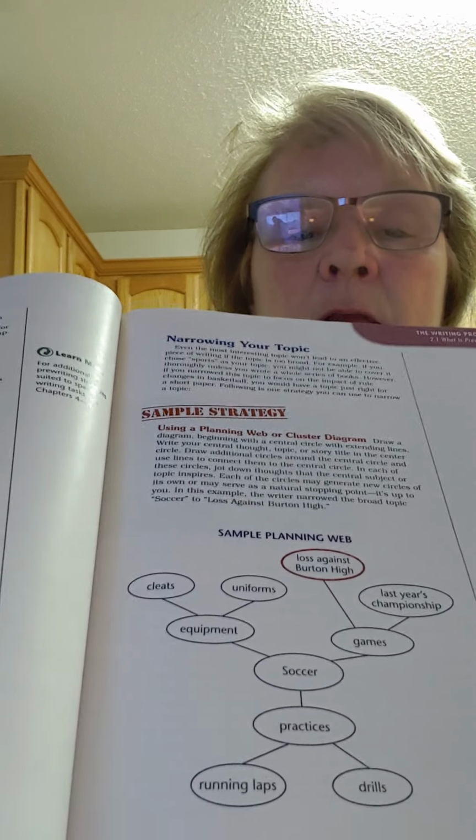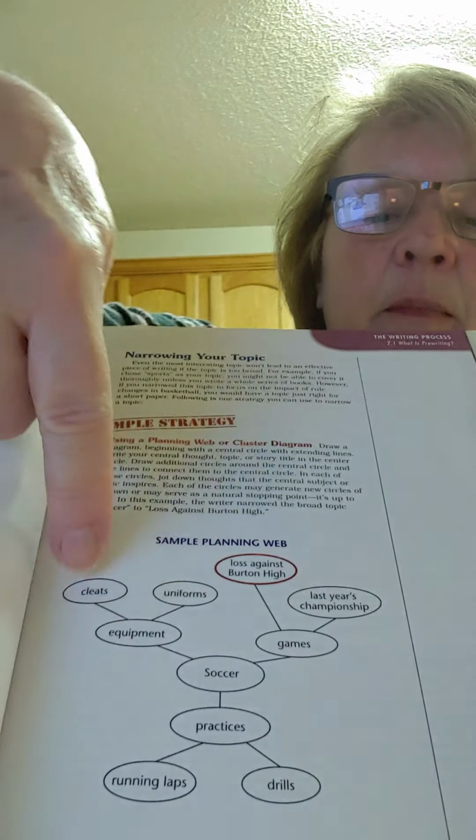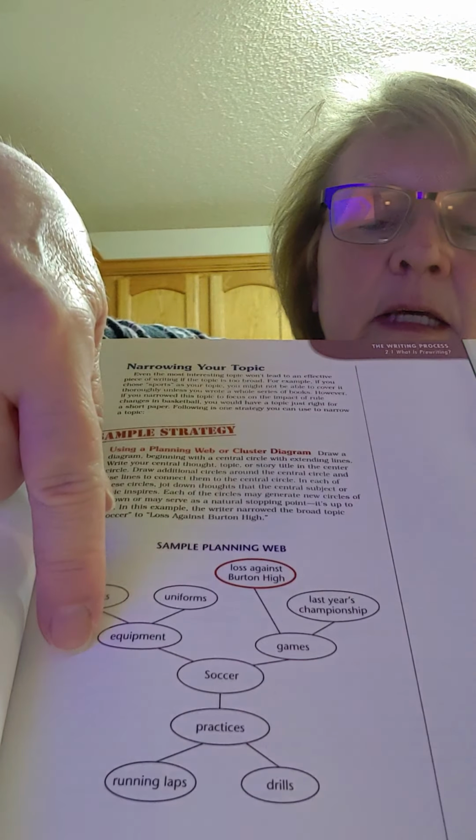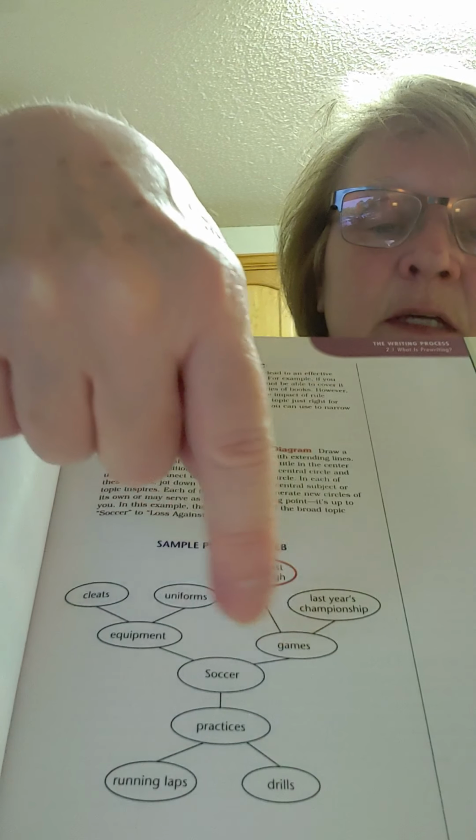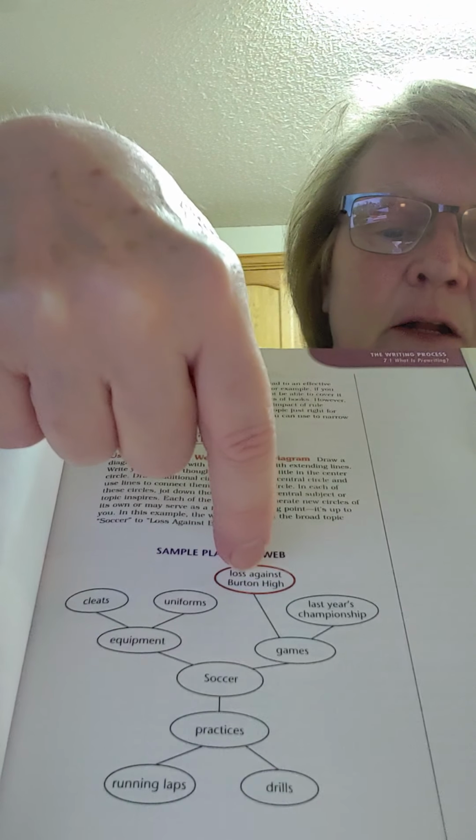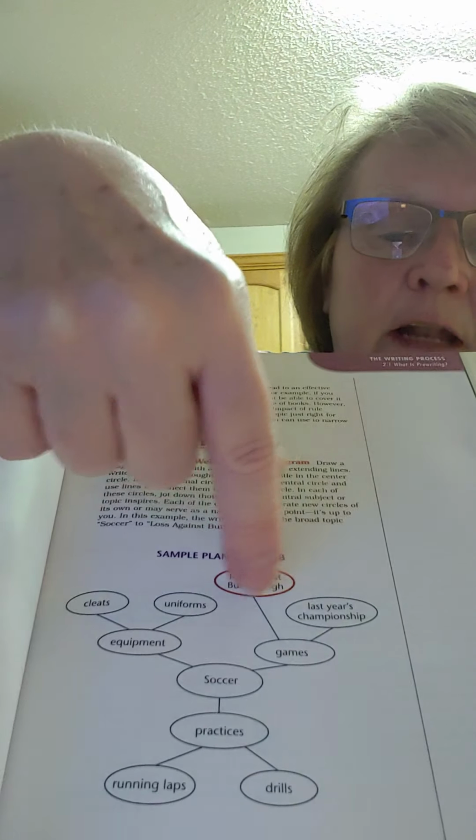Okay. So again, I'm going to show you this. Whoops, sorry. I knocked my phone over. All right. So I'm going to show you this. This is on page 15 of your text right here. This is the cluster web. And up here, you can see he said, over here, games. And then this is what he decided on, the game. So he kind of circled that in red.